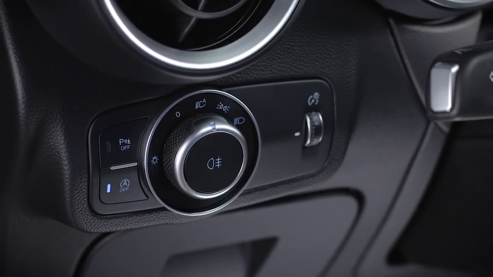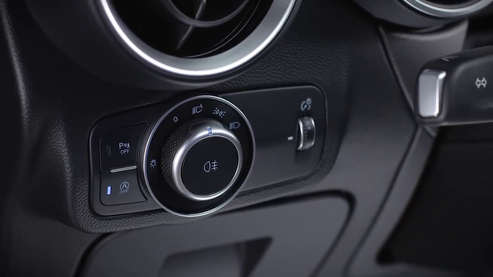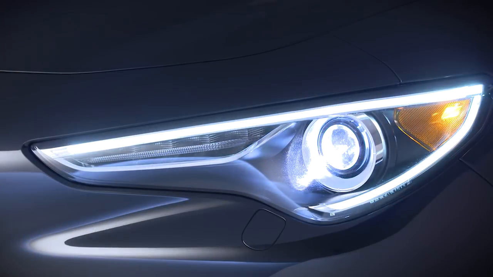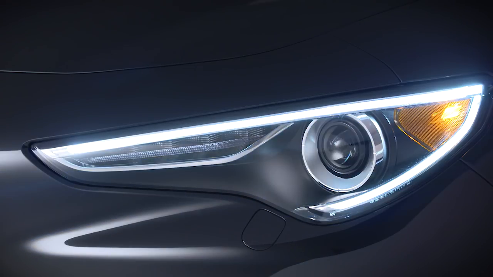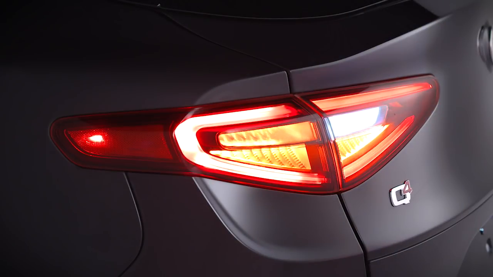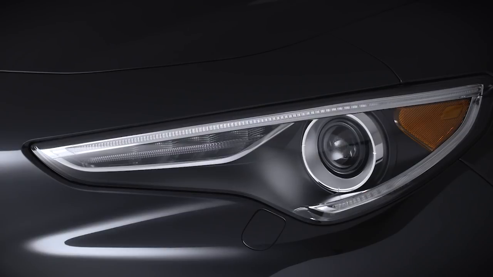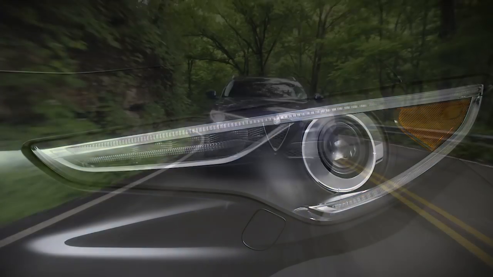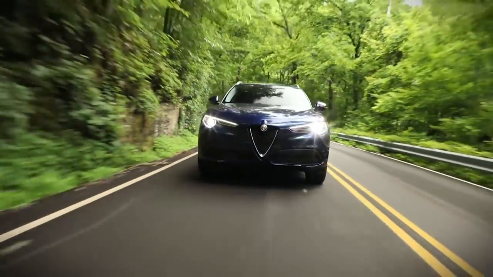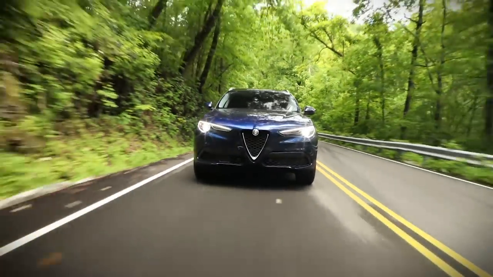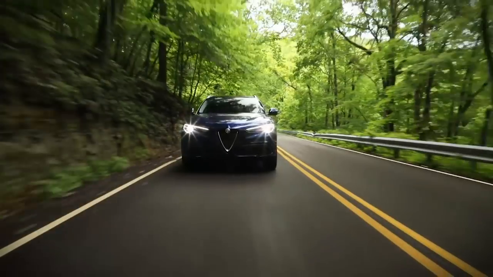You'll find the Headlight Control Switch on the left side of the instrument panel. It controls your headlights, parking lights, daytime running lights, and rear fog lights. Turn the switch to the first position for automatic headlights, which automatically turns the headlights on or off depending on ambient light levels. A special dusk sensor activates your daytime running lights if ambient light goes dim but not dark.